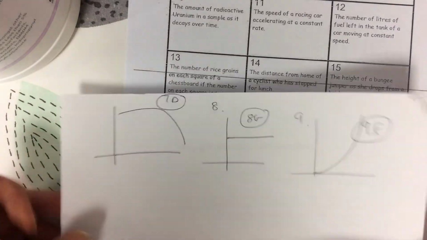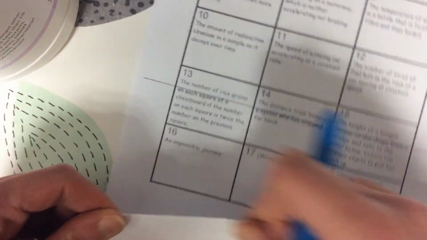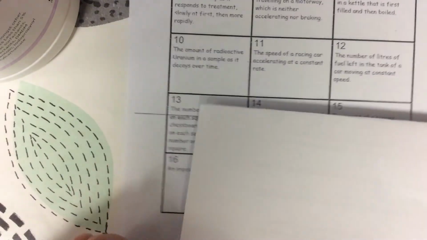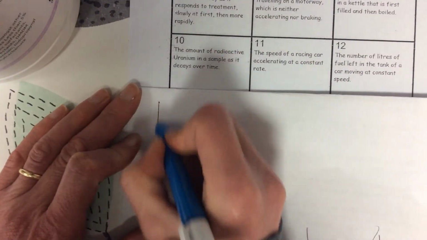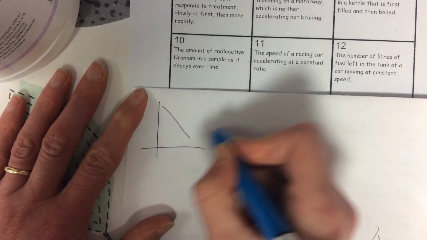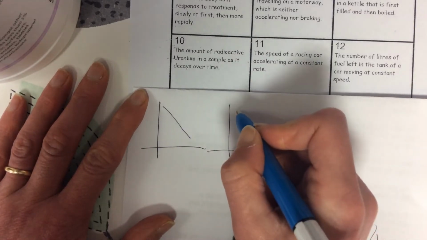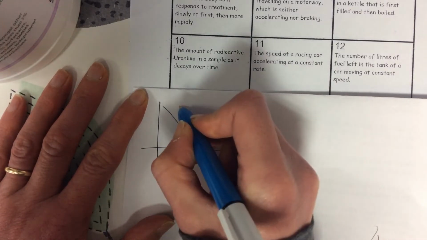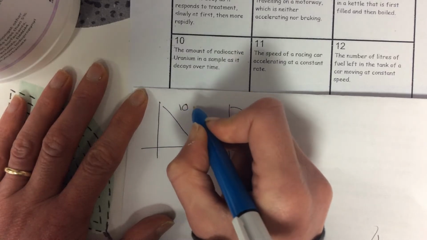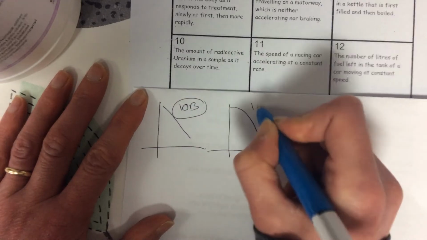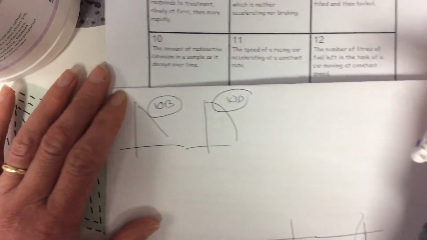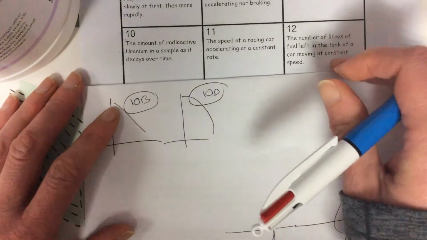Number 10, the amount of radioactive uranium in a sample as it decays over time. Now, as long as it's going down, it might go down in a straight line or it might go down like this. I wouldn't mind. Either 10B or 10D, I think, because we don't really know much about radioactive material. At least I don't anyway.